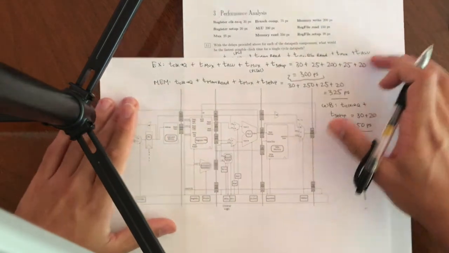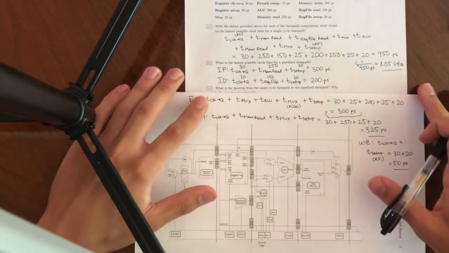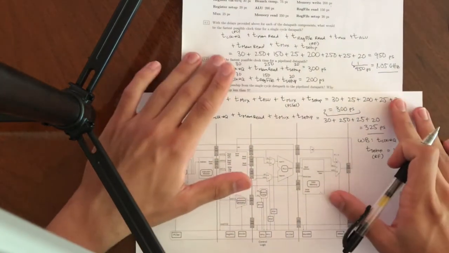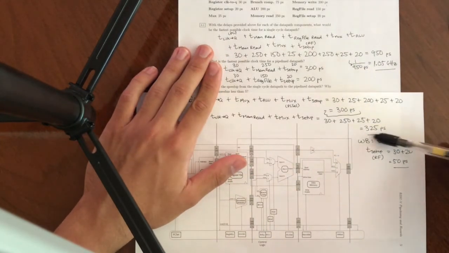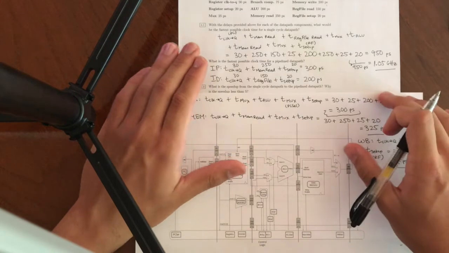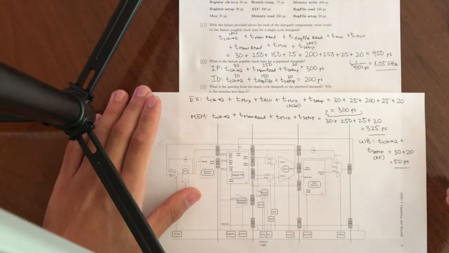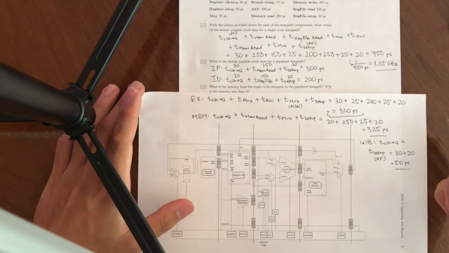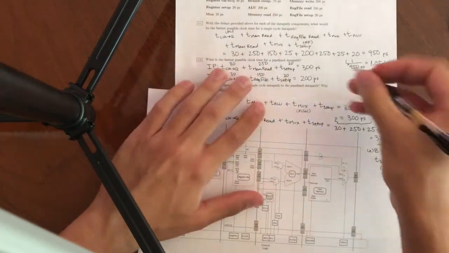All right, so now I've calculated the longest paths in each of these stages. So now I can find the longest one out of all of those. And 300, 200, 300, I see that the longest one is 325 here, which is for my memory stage. And so that dictates the fastest possible clock time that I can have.